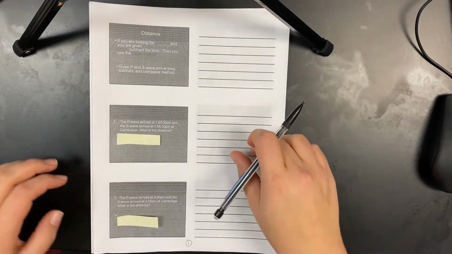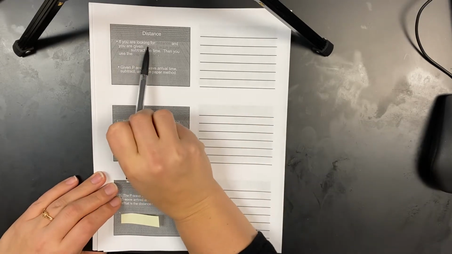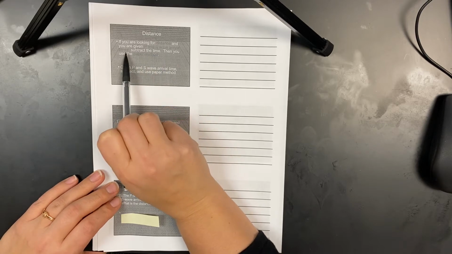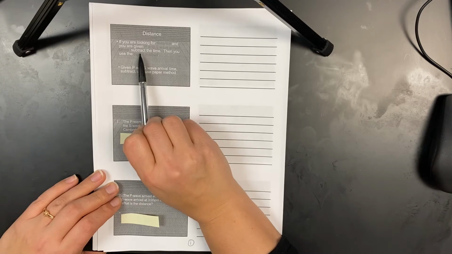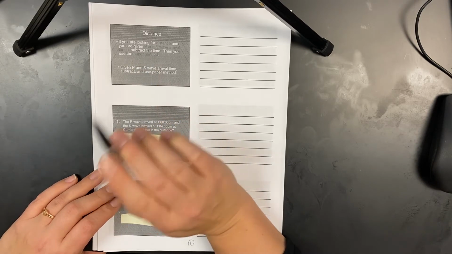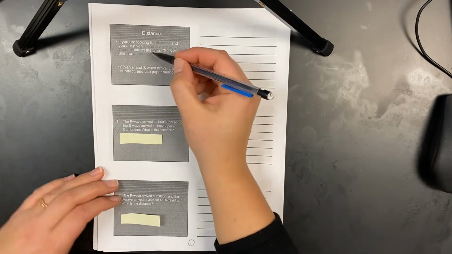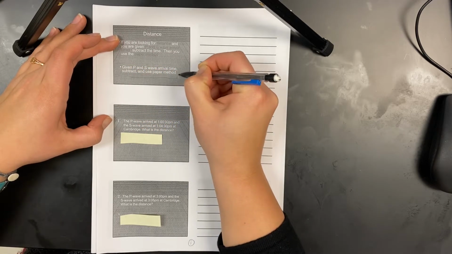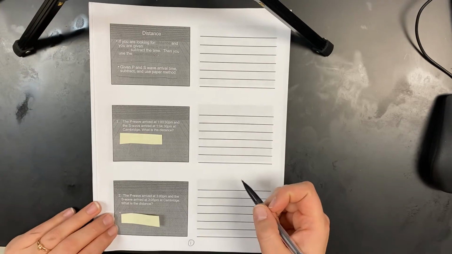All right, so this is if you are looking for the distance of the earthquake. If you are looking for distance and you are given the P and the S wave arrival times, I know that's kind of hard to see in this, but you should already have it written in your notes. It says subtract the time, then you use the paper method. That's what I'm going to teach you right now. So overall, if you are given the P and S wave arrival times, you're going to subtract them and use the paper method.